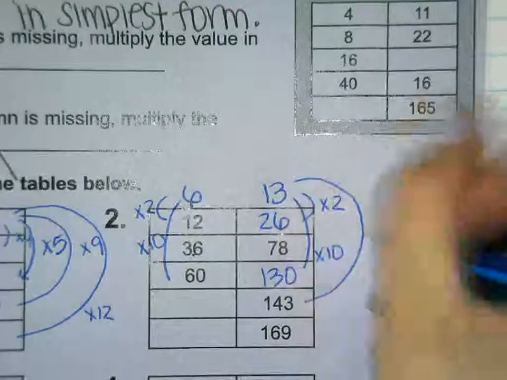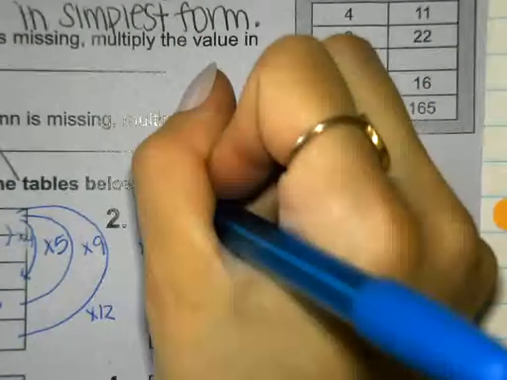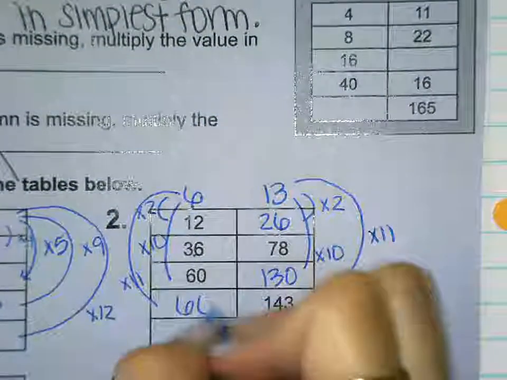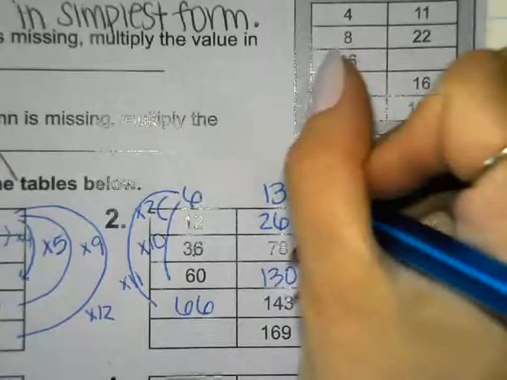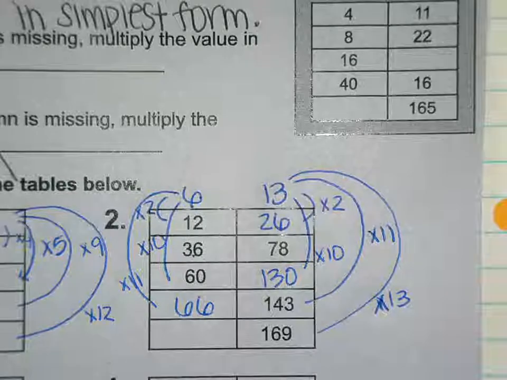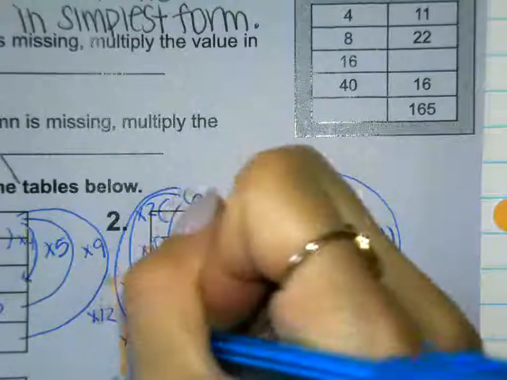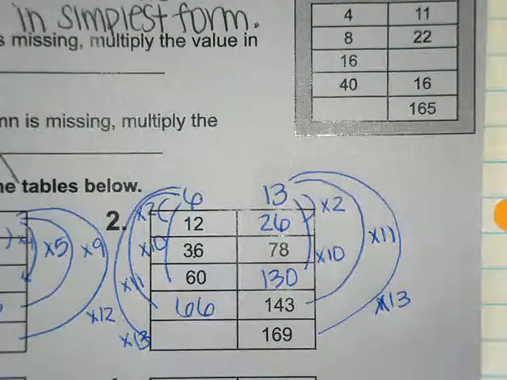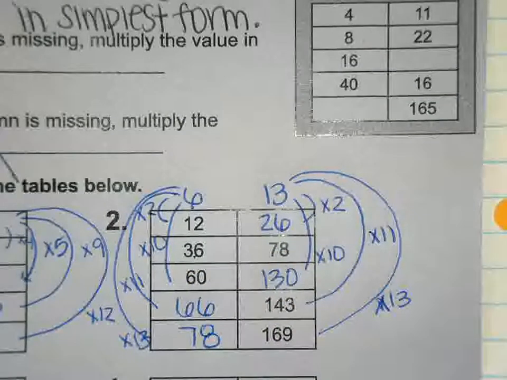I then can figure out that 13 times 11 is 143, so I need to take 6 times 11, and that is 66. And then finally, I know that 13 times 13 gives me 169, so I need to take 6 times 13, and that will give me 78. And there is my ratio table.